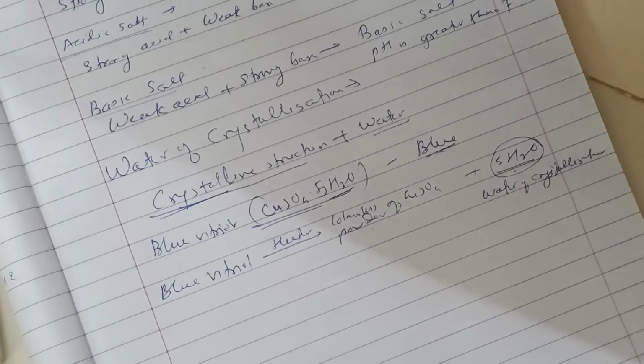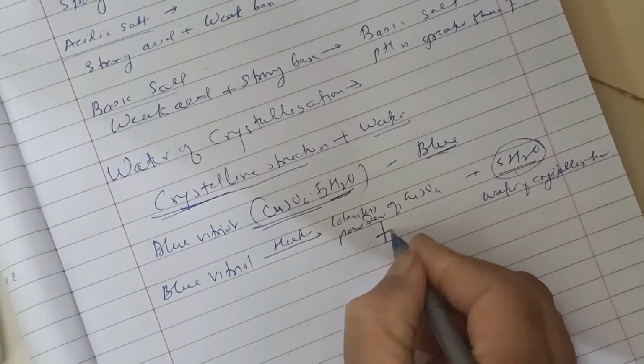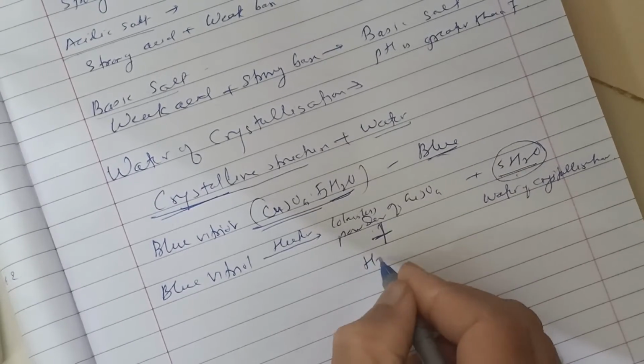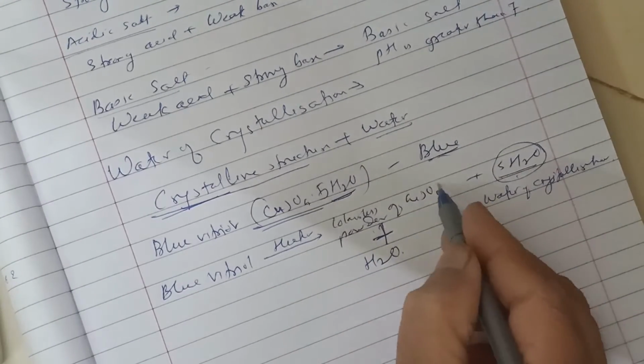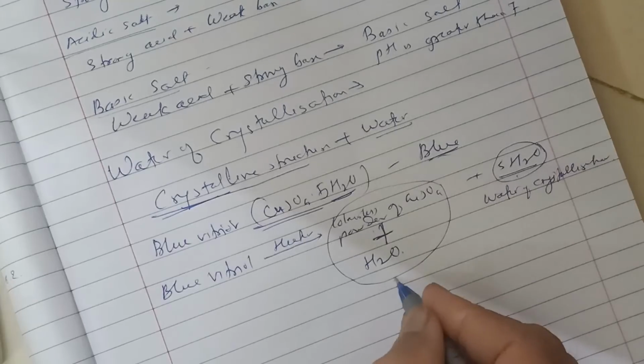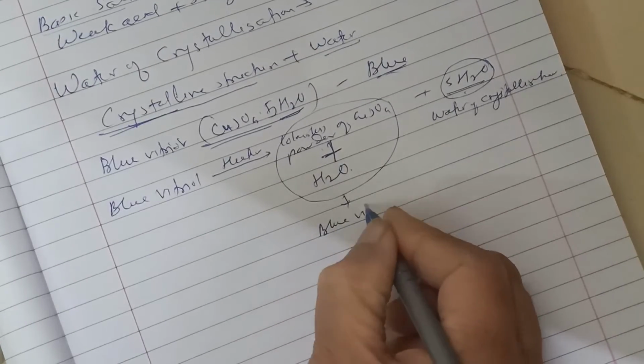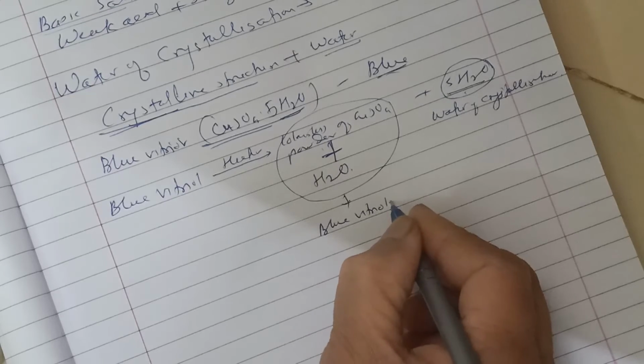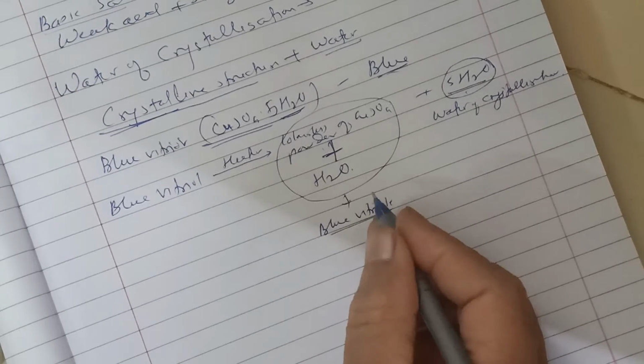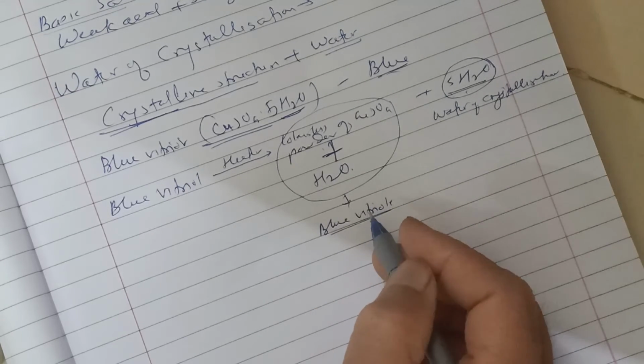But if we add water to this powder, it again converts into blue, which means it gets its blue color back.